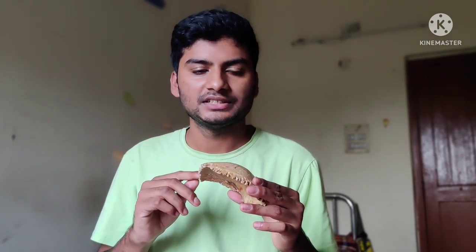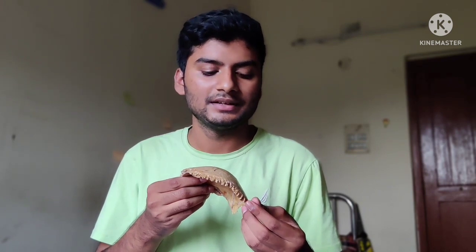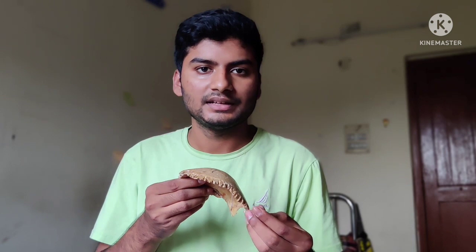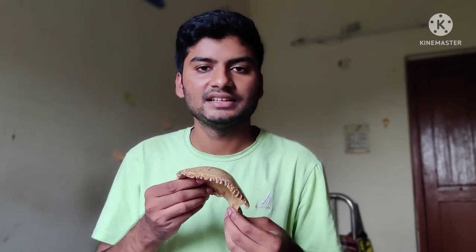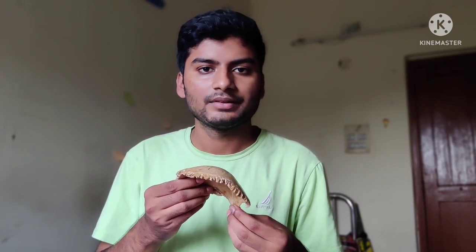Lambda is the meeting point of the sagittal and lambdoid sutures, and pterion is the meeting point of the frontal bone, parietal bone, temporal bone, and sphenoid bone, and it is an important bony landmark. And asterion is the meeting point of the parietal, occipital, and temporal bones.